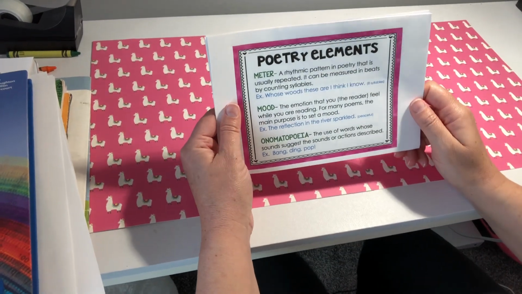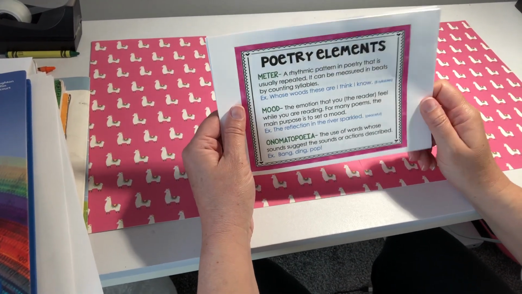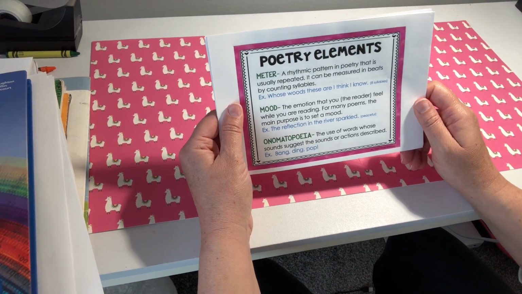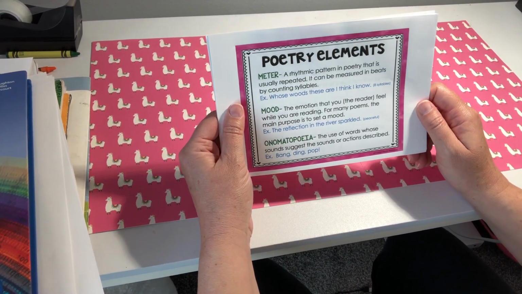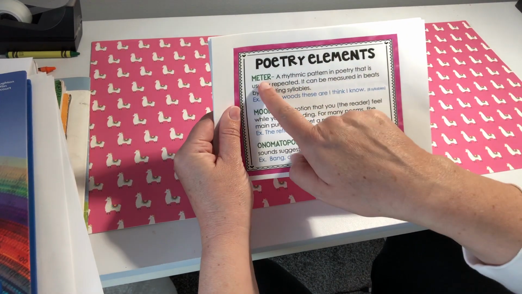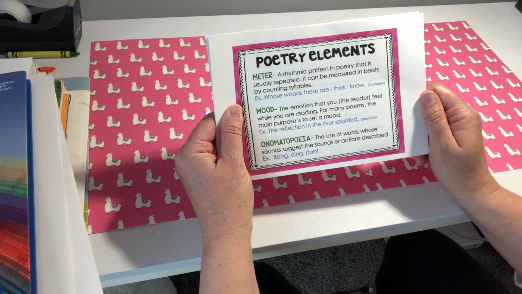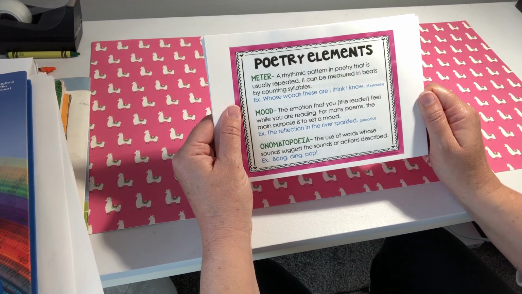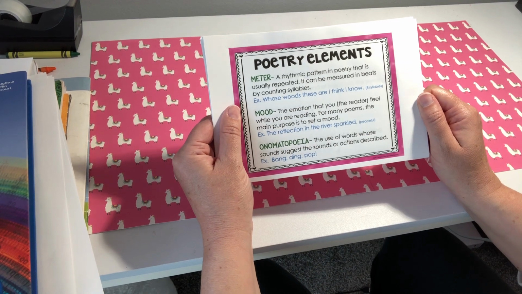For our poetry video today, we're going to be talking about different poetry elements, which are just things that relate to poetry, and then you'll get the chance to try some in poems that you write. So one element of poetry is meter. Meter you might have heard of in music class as well. It's a rhythmic pattern in poetry. It's usually repeated, and it can be measured in beats by counting syllables.